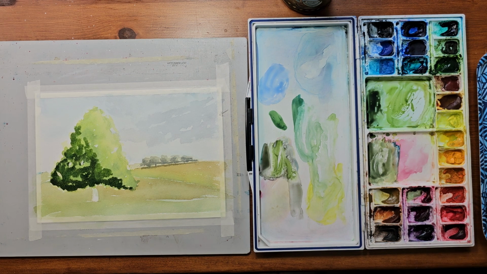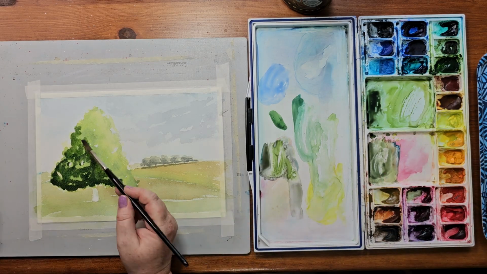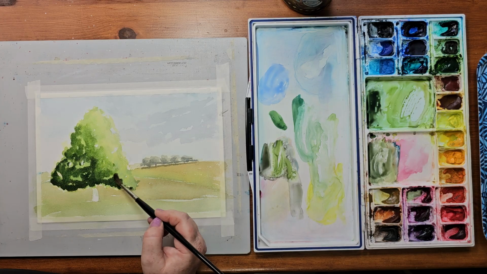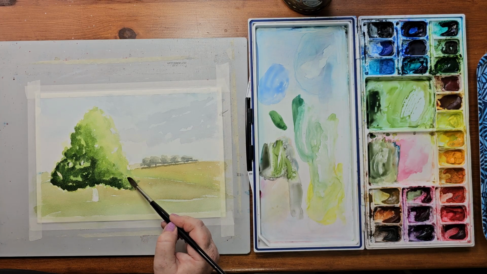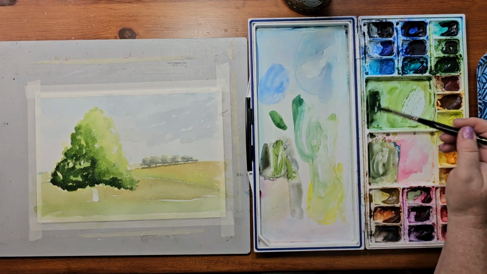All right, now I've rinsed off my brush. I'm pulling the water out, and I'm going to come back in with just a bit more of the sap green, but a bit less of it on my brush, a little more muted, just to kind of blend this out a bit. All right, now this feels really, really dark, but it's going to give our tree really nice value, and that's what we want.